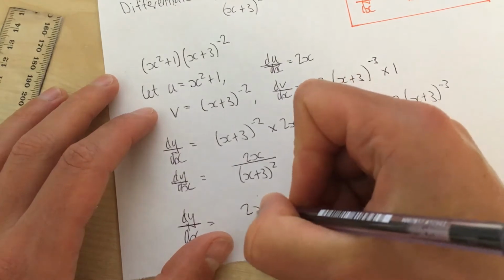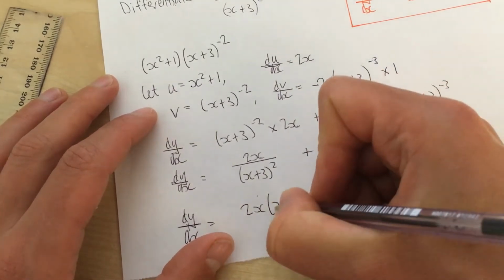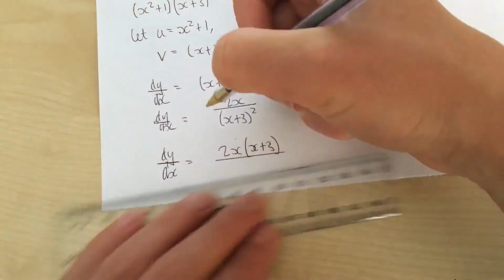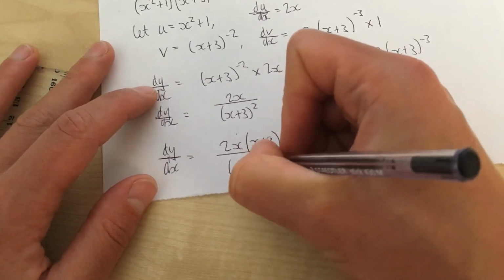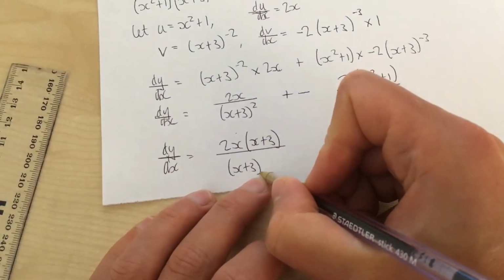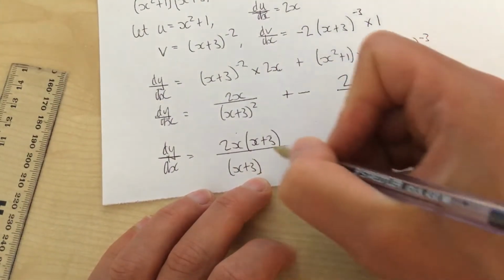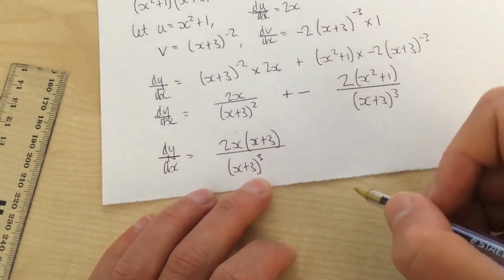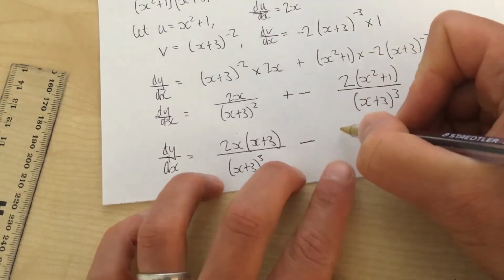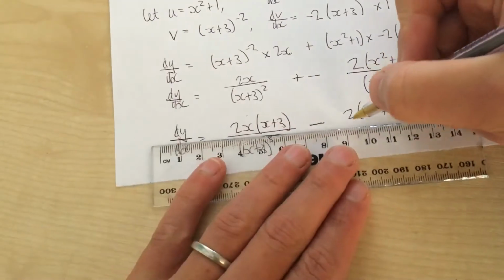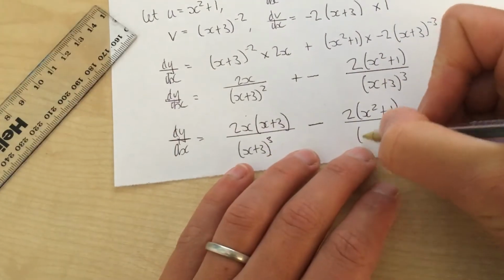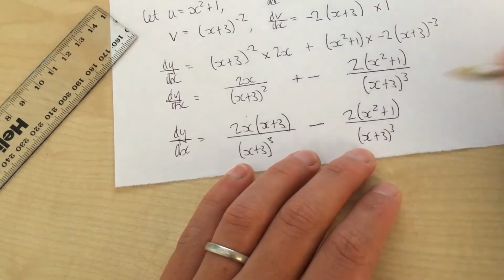So if I multiply the numerator by x plus 3 and the denominator by x plus 3, the fraction has the same value. So on the denominator here, multiplying by x plus 3 will make this (x plus 3) cubed, minus 2 brackets (x squared plus 1) on the numerator and (x plus 3) cubed on the denominator.